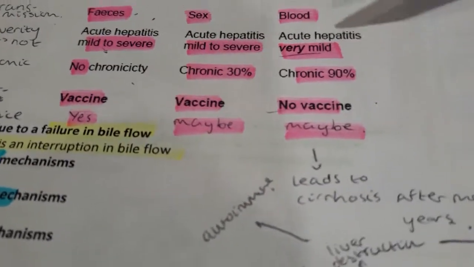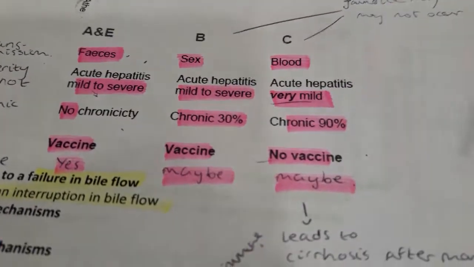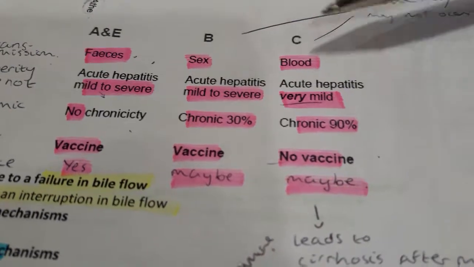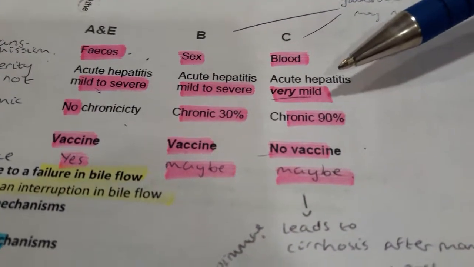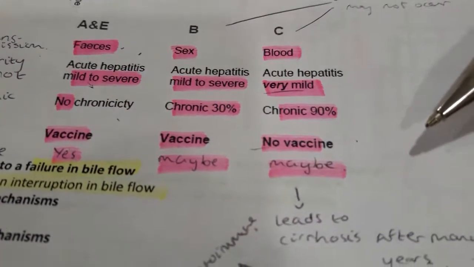So finally, looking at hepatitis C epidemiology, it mainly affects IV drug users and healthcare workers due to needle stick injuries. It's transmitted from infected blood and IV drug use. Sexual transmission is very rare, unlike B.